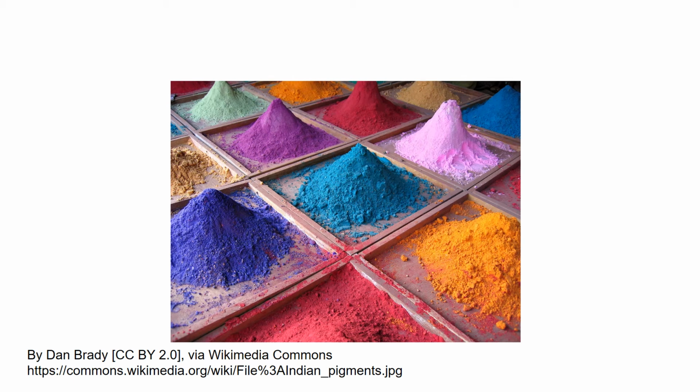Here are some beautiful and colorful materials. In human history, we have used many naturally occurring minerals or pigments isolated from animals or plants for a long time. From the 19th century, human beings have learned the principle of color generation and started to make synthetic colorful materials.